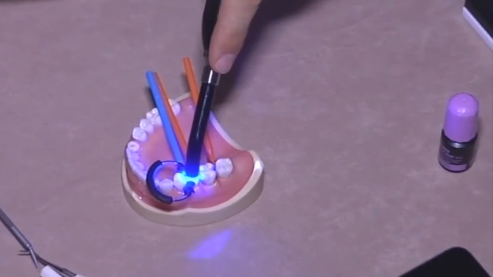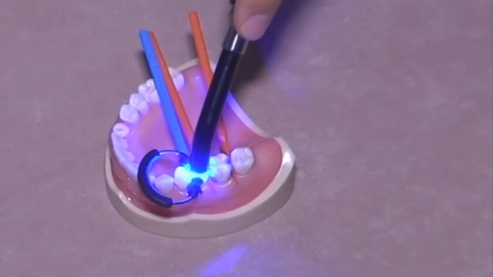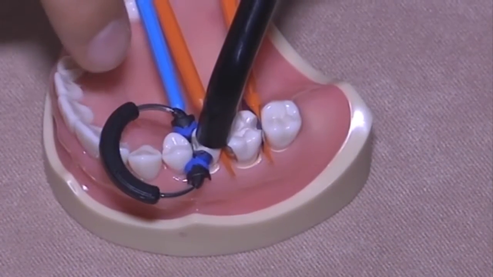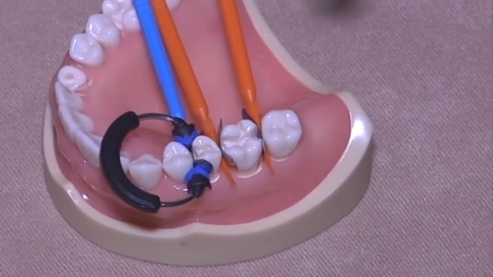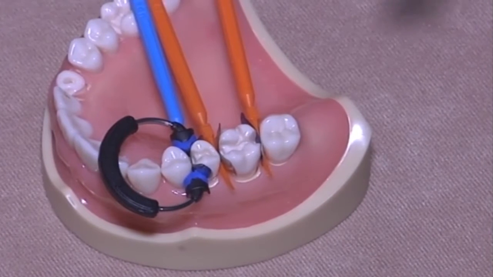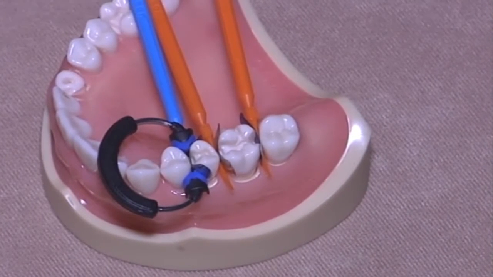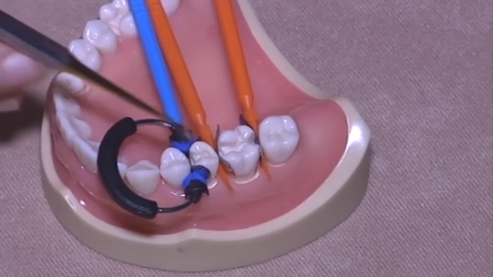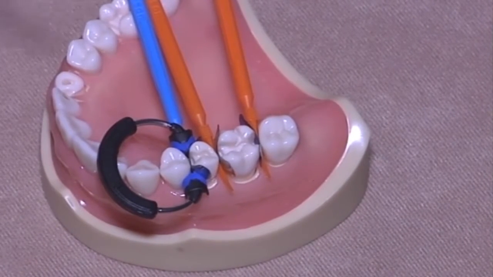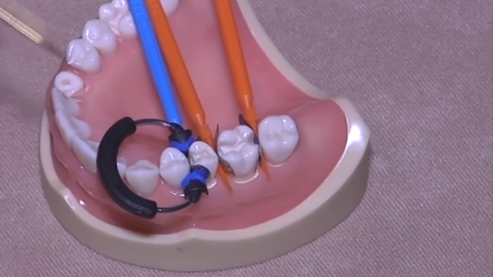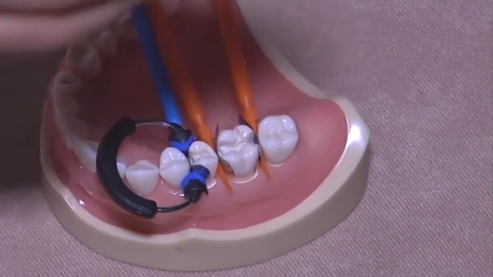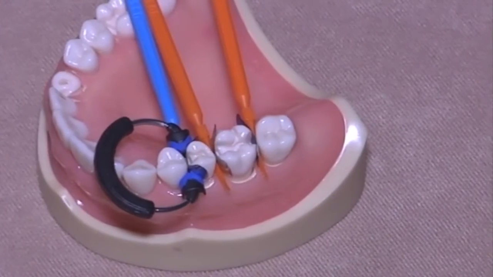light cure, and remember that because of the distance between the curing tip and the bottom of the cavity, the step that needs the longest curing time is the adhesive curing, because it's the part of your restoration which is farthest away from the tip. So it's better to cure the adhesive 10 seconds more, since the composite is going to arrive in a while.